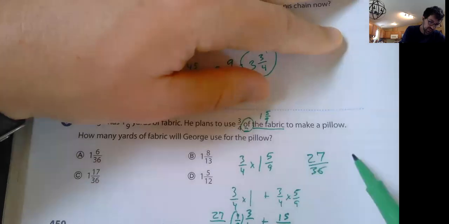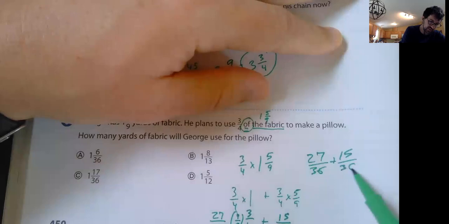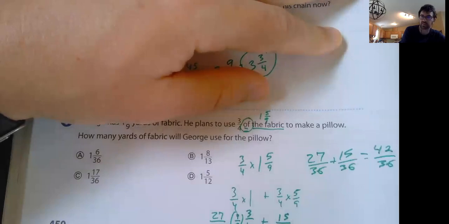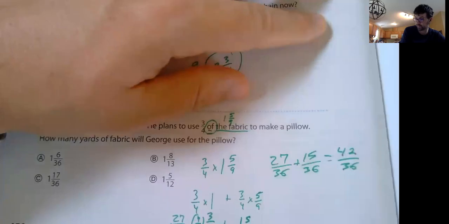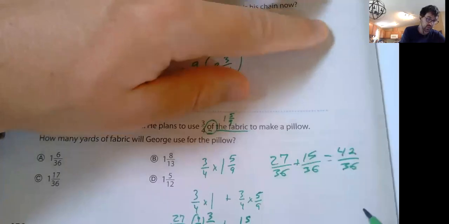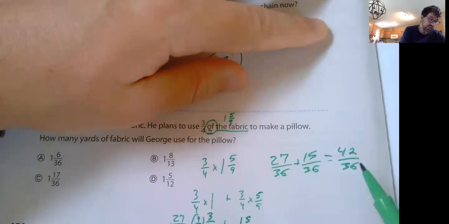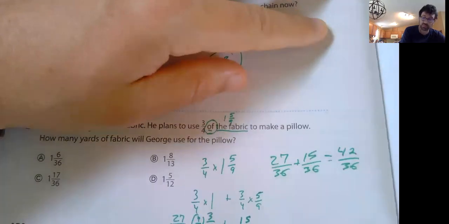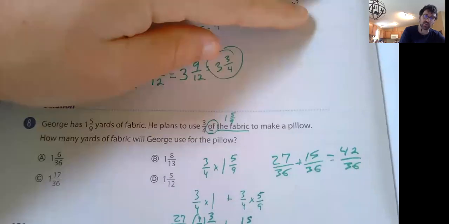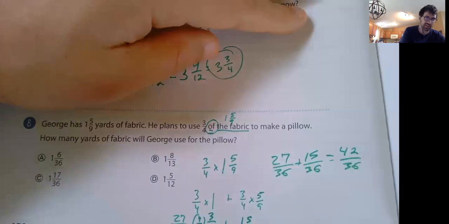So now I have 27/36 plus 15/36. I add this together and I get 42/36, right? Now, if you did the strategy I was talking about down here, you might be getting an answer that is different than the answers I'm seeing. And maybe that's what was bothering you, Riley, because your answer may be a better answer than the options here. I think the book is ideally looking at you doing something like this.